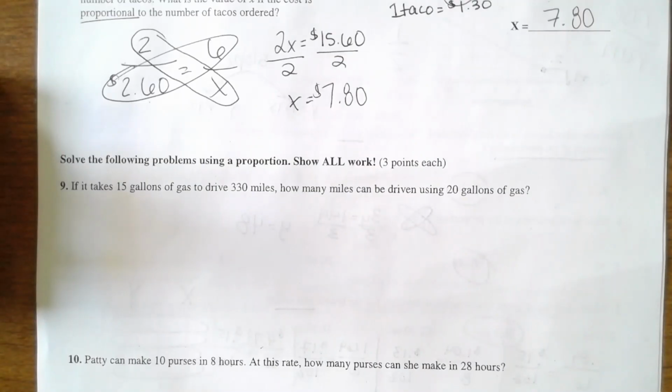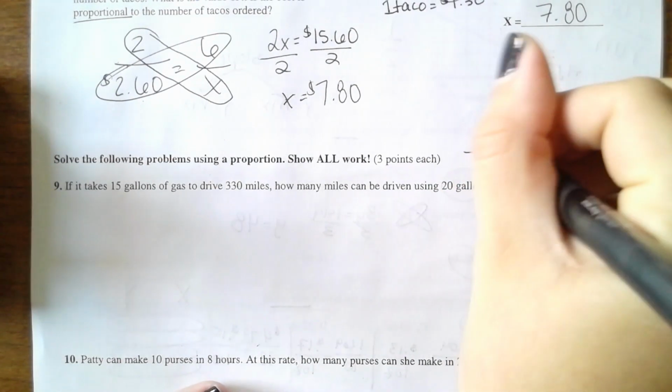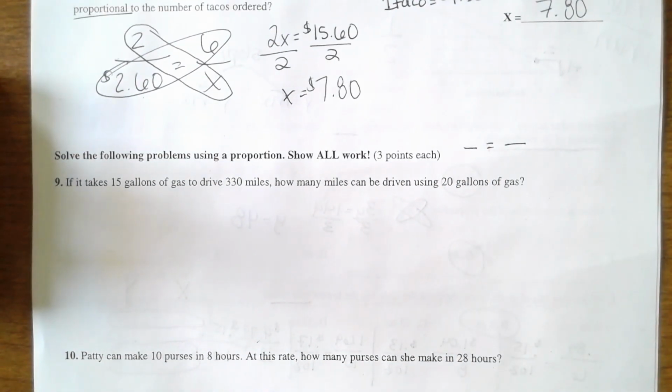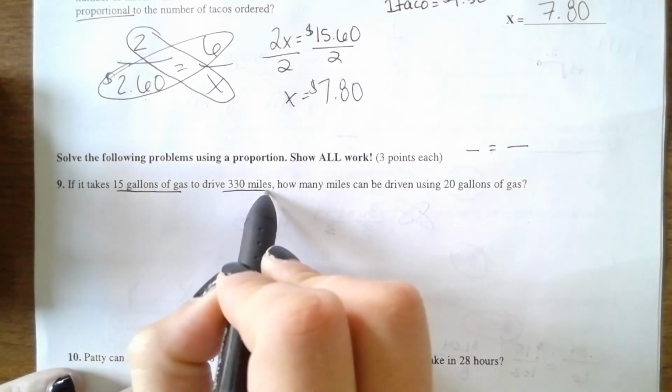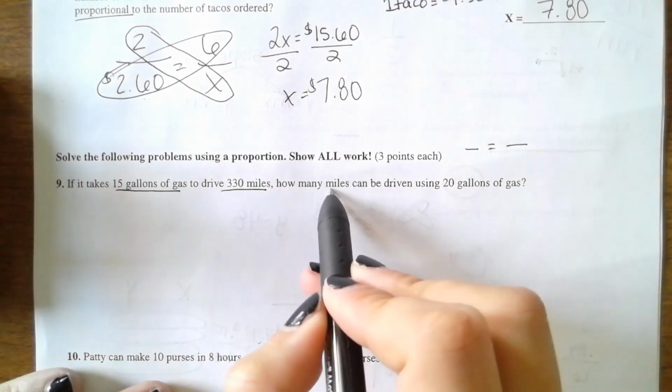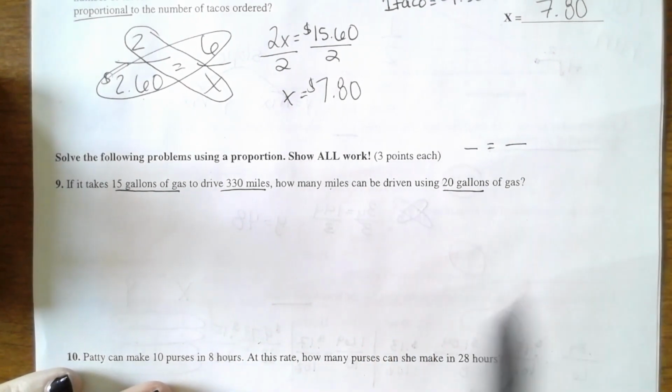All right, moving on to 9 and 10 here. So we are to solve the following problems using a proportion. Remember, proportions are two ratios that equal each other, and then we're trying to find a missing variable within the proportion. So if it takes 15 gallons of gas to drive 330 miles, how many miles can be driven using 20 gallons of gas?